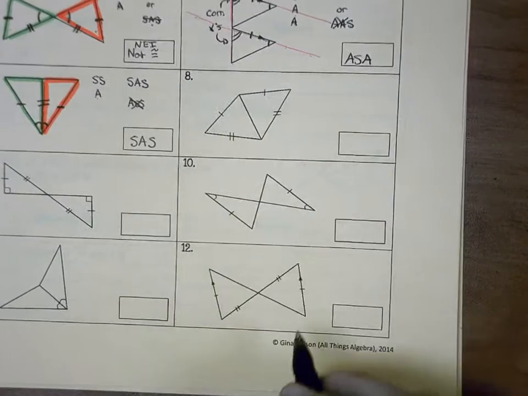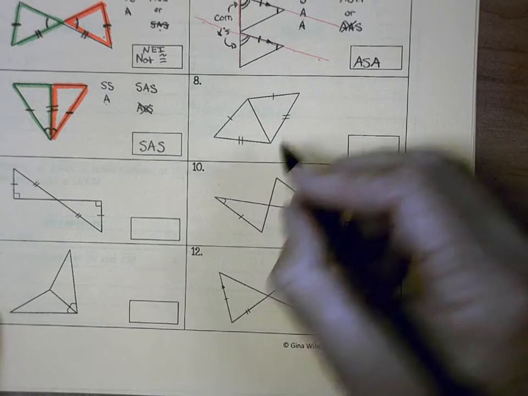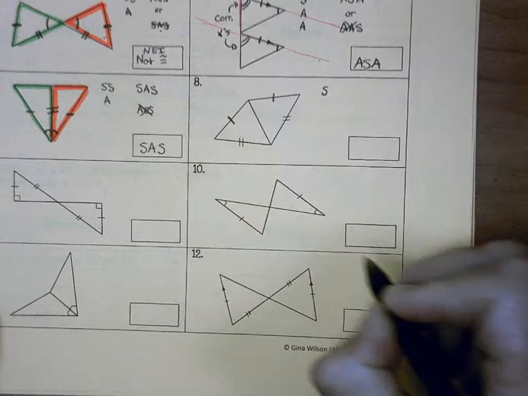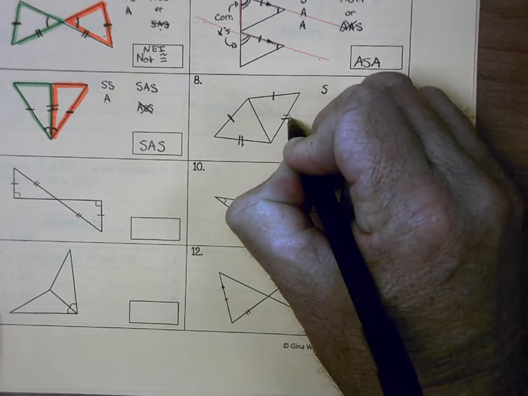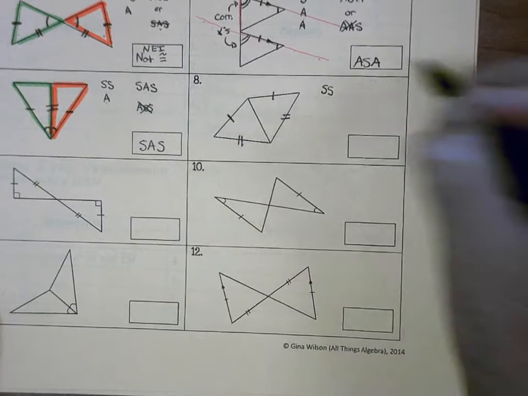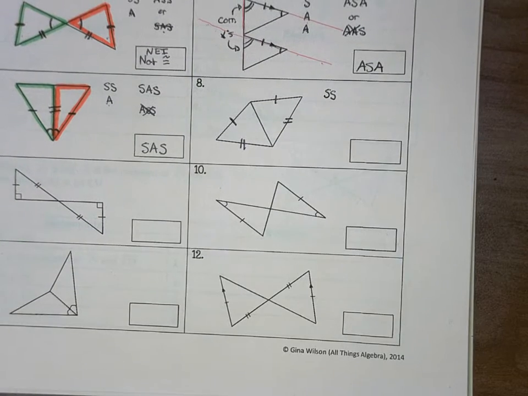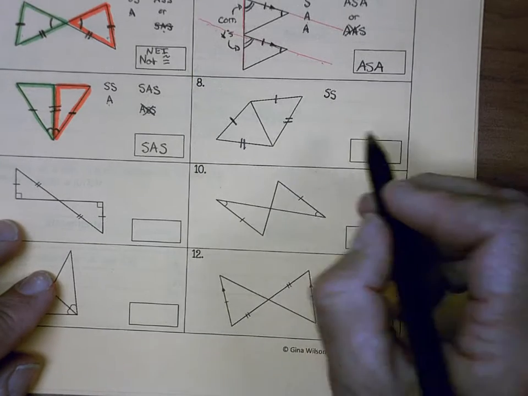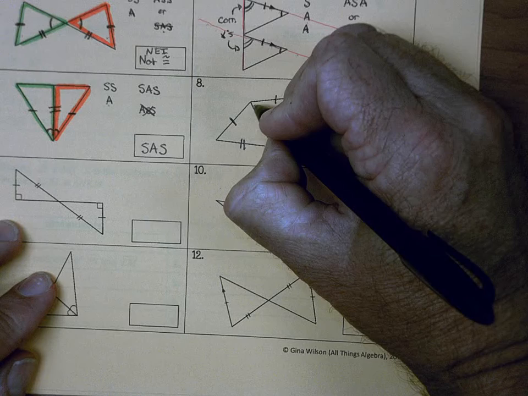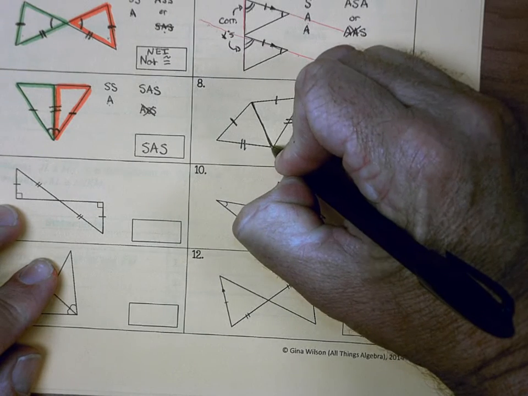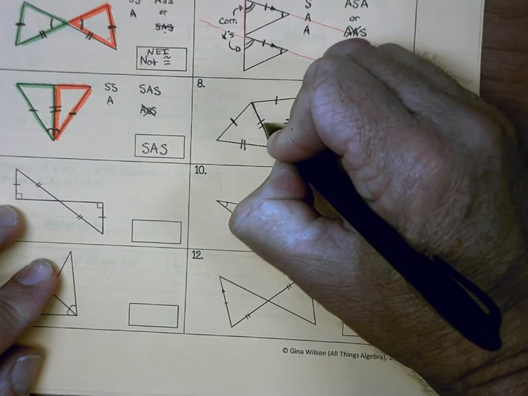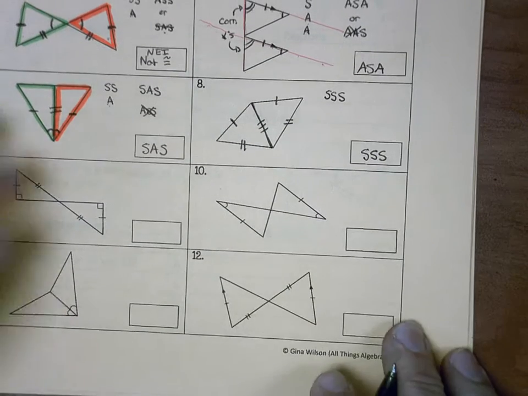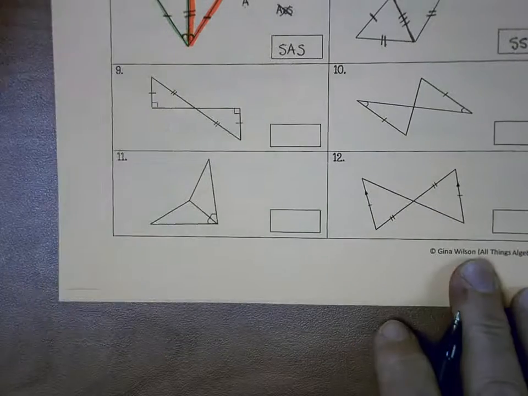Number 8 right here. Okay, so what do we notice about number 8? Well, the first thing that you should notice is that side is marked the same as that side, so I have a set of equal sides. I have the double tick marks here and here, so that tells me I have another set of equal sides. And based on the tick marks, that's all the information that I have from the given tick marks, okay? Side, side is not a rule, so I have to come up with something else. And you should notice that this third side right here, it's equal to itself in both of the triangles, so it has to be equal. So number 8, the triangles are congruent because of the side, side, side postulate or rule, however you want to say it.